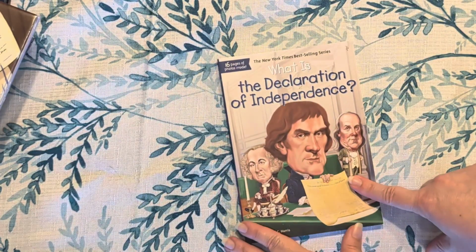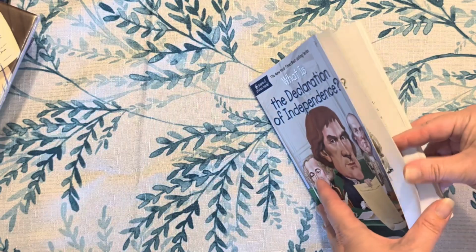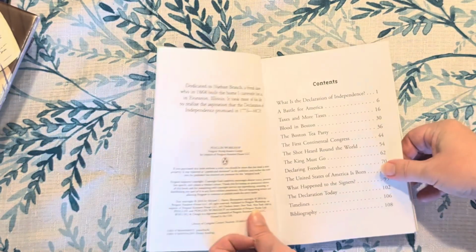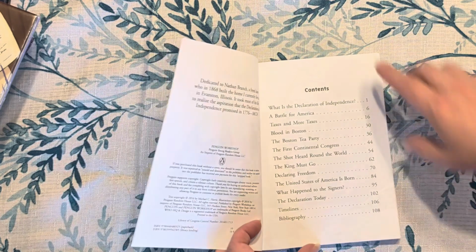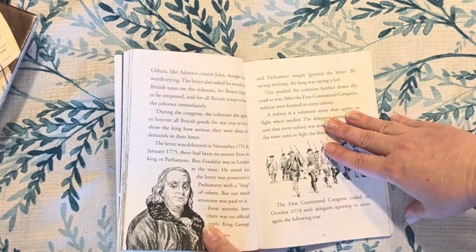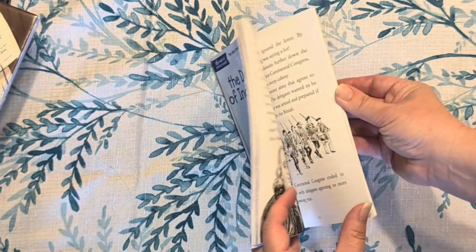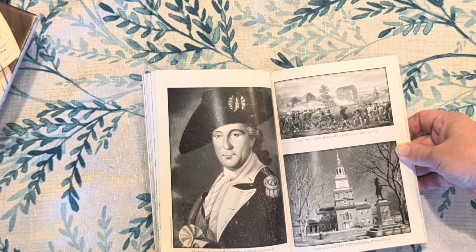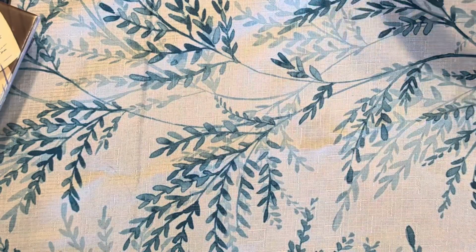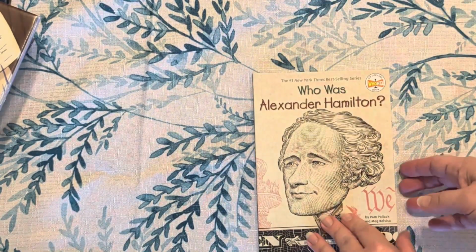The Who Was books, What Is the Declaration of Independence? There's the contents for that one. And if you haven't seen those, it's a combination of pictures, writing, sometimes charts. It has a variety of different elements within the Who Was books. So then we have Who Was Alexander Hamilton?